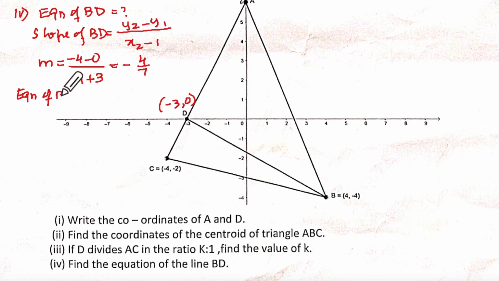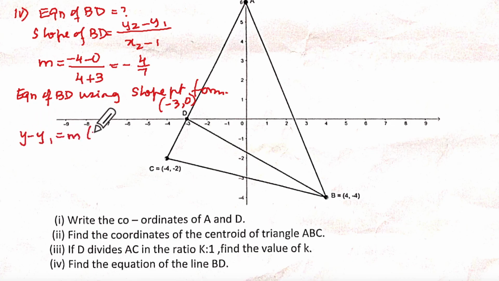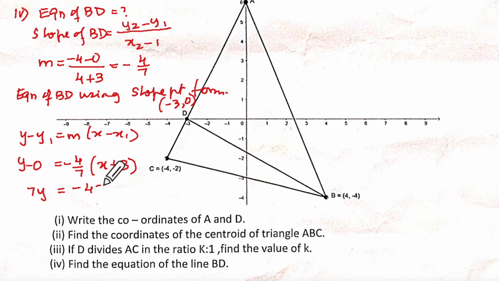Equation of BD using slope point form will be y minus y1, which is y minus 0 equal to minus 4 upon 7 into x minus minus 3, which means plus 3. Cross multiply: 7y equals minus 4x minus 12. Correct? So 4x plus 7y plus 12 equals 0.